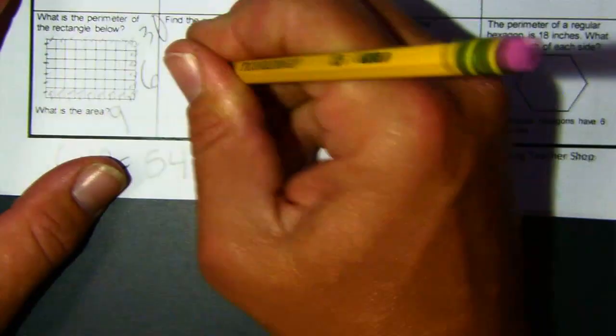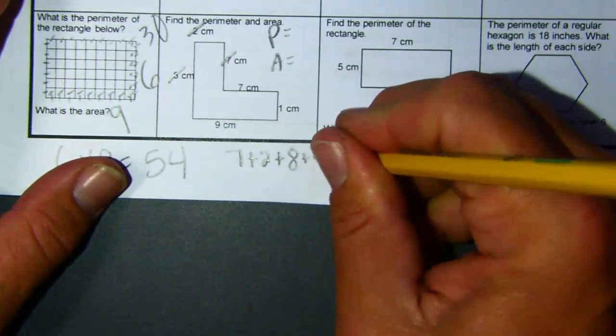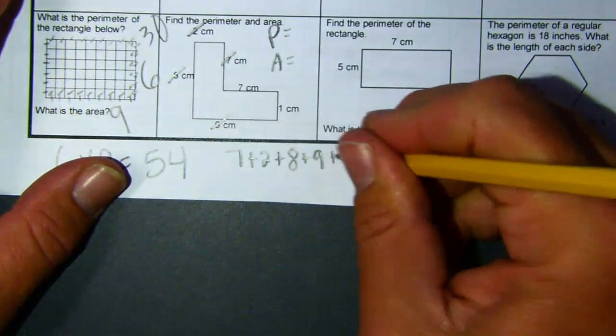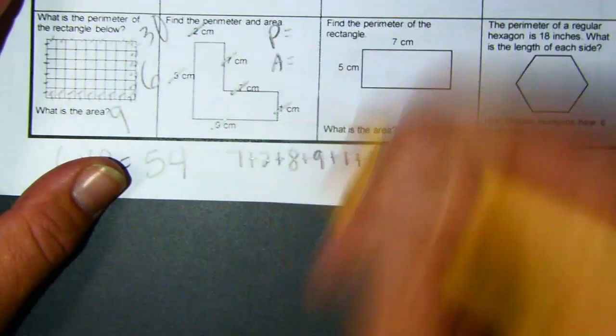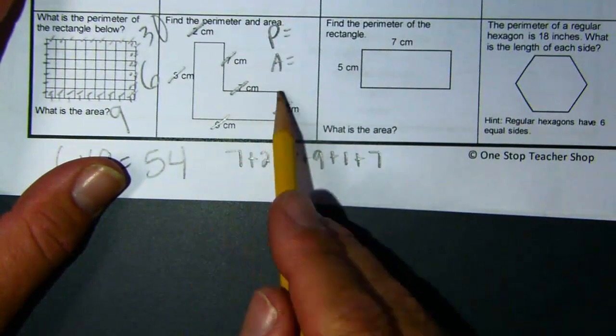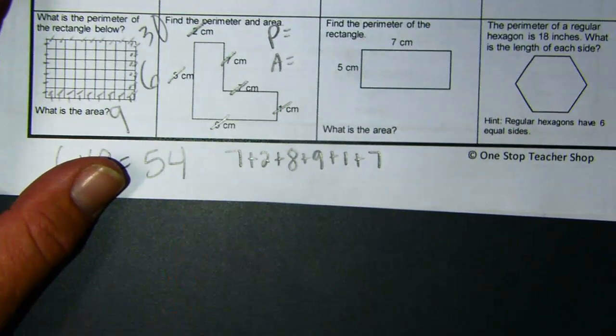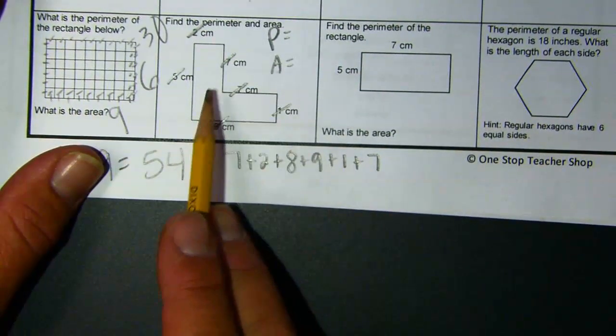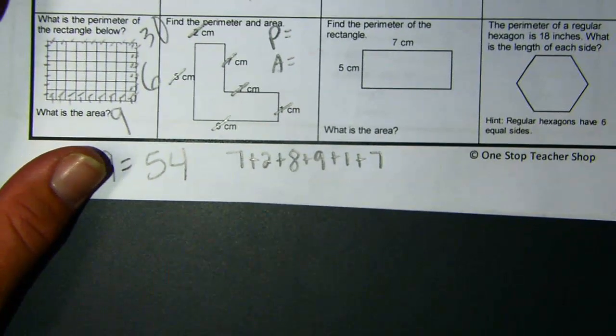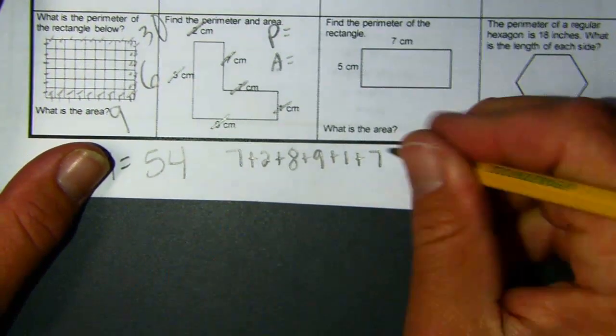Plus 8. Cross it off. Plus 9. Cross it off. Plus 1. Cross it off. Plus 7. Cross it off. Have we covered all of our sides? Yes. Eventually they're going to... Oh, no, I was going to say eventually they might remove it. Okay, so now we have all these numbers here.